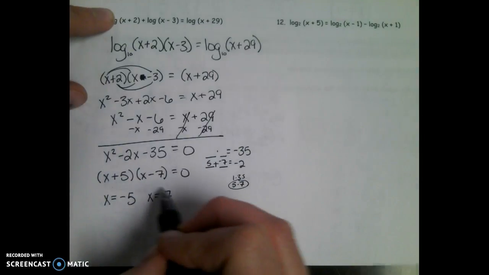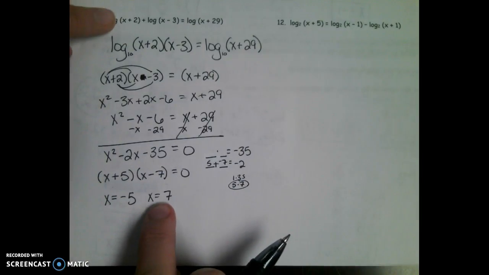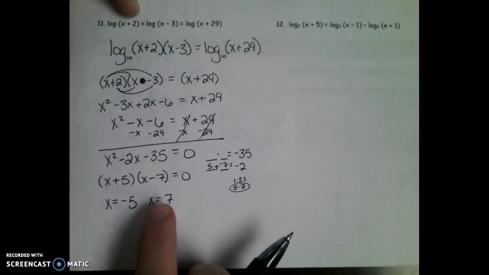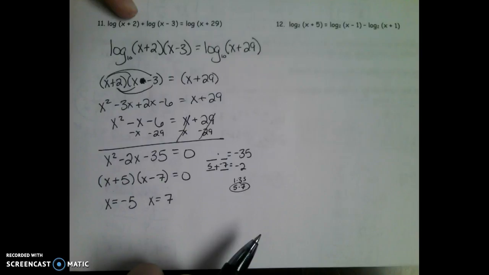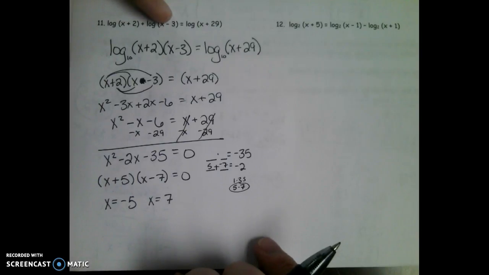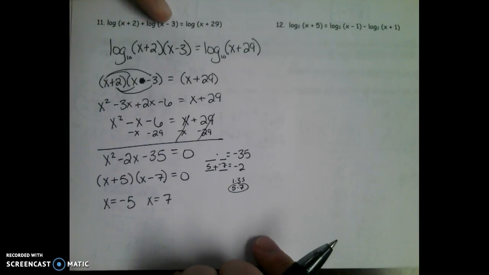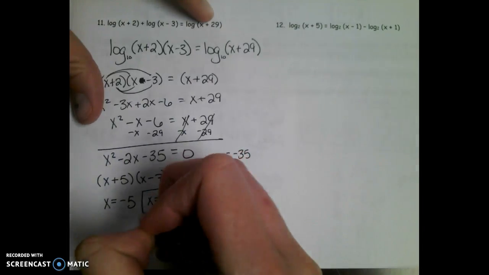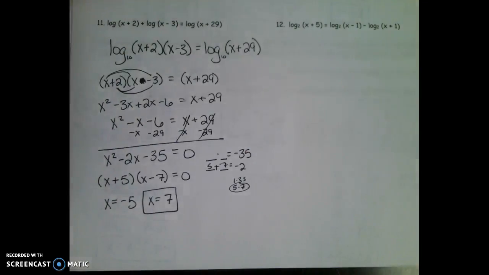I'm going to check 7 first. If I do 7 plus 2, right here, 7 plus 2, that's a positive number. 7 minus 3, that's a positive number. 7 plus 29, that's a positive number. So that solution is fine.